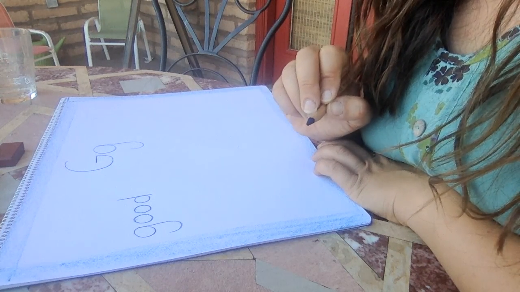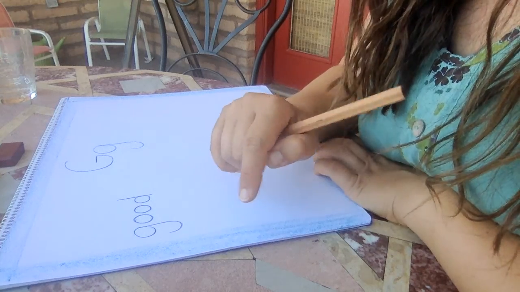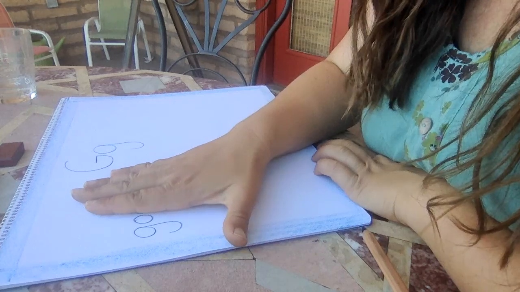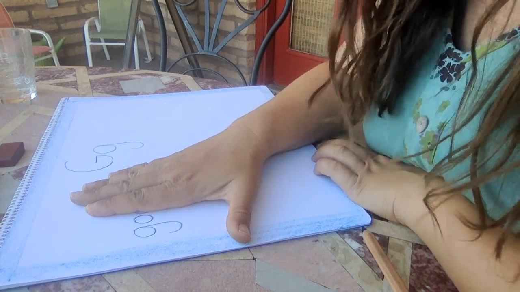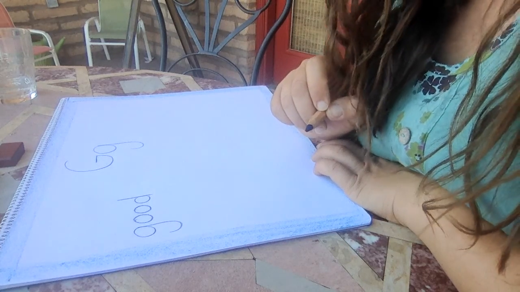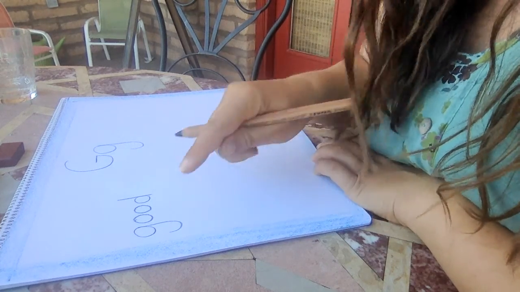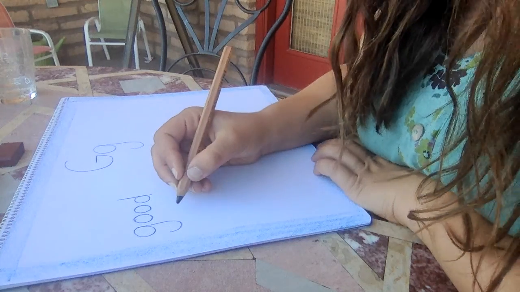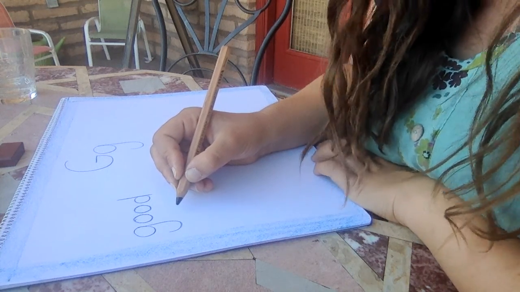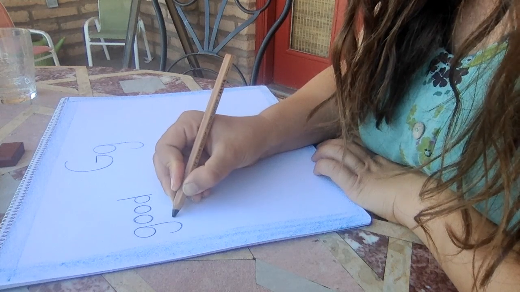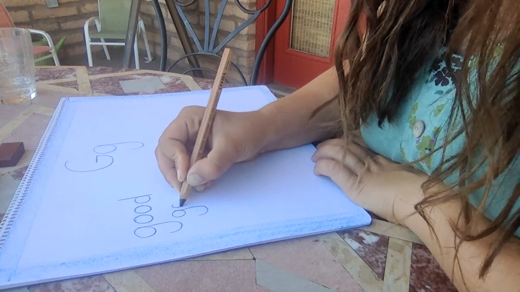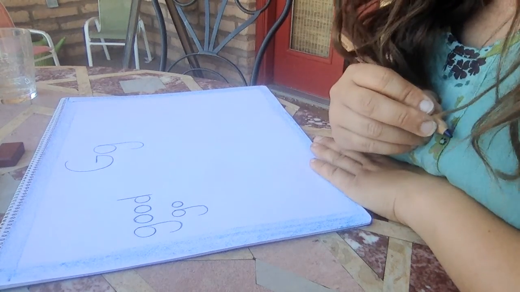Now, we could make this word shorter and just take half of it, and we'd have another word. Go. Or sometimes it stands for Gustavo Ortega, because his initials are G, G, and O. G, O. Go.